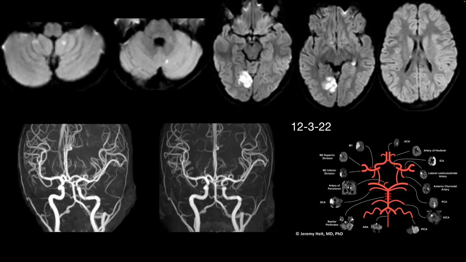This is on the MIP images. I cannot appreciate any abnormality. There's slight thinning of the right vertebral artery compared to the left, but that can also be a normal variant. The rest of the arteries are normal.